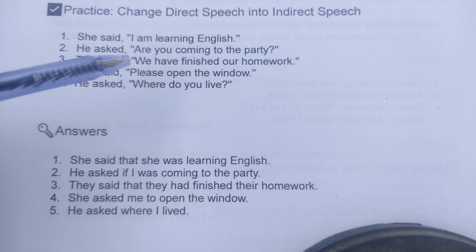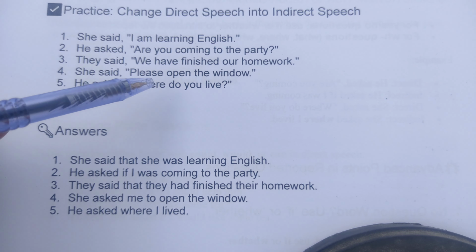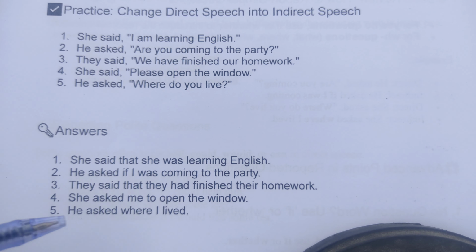She said, "Please open the window." She asked me to open the window. He asked, "Where do you live?" He asked where I lived.